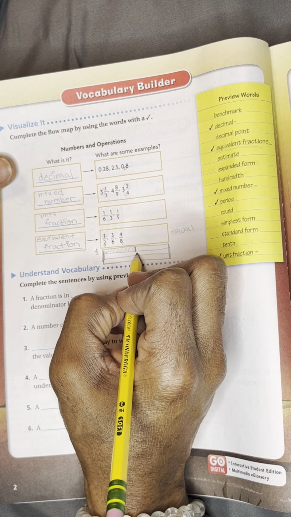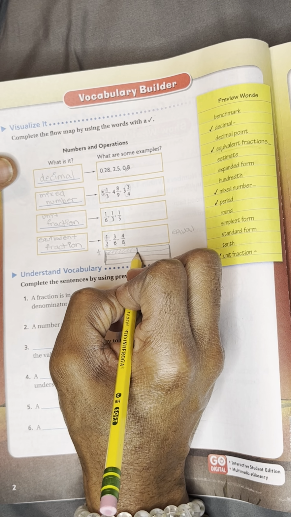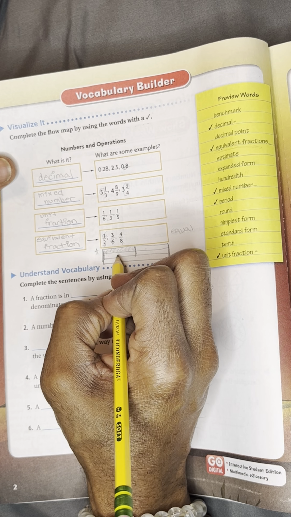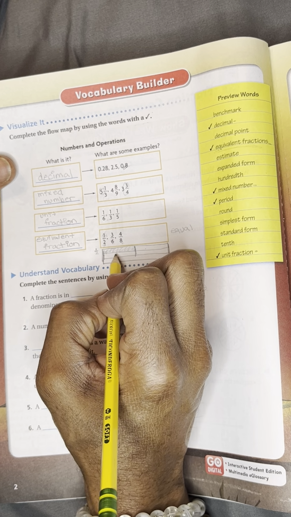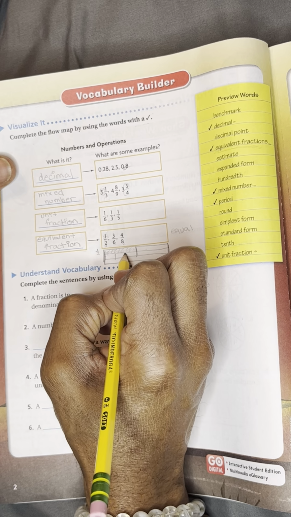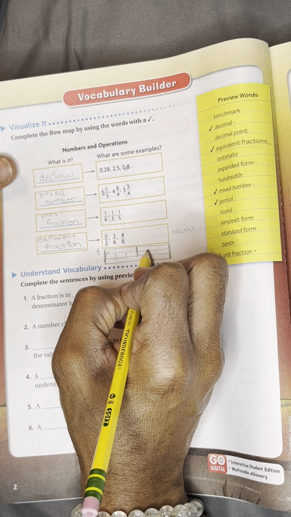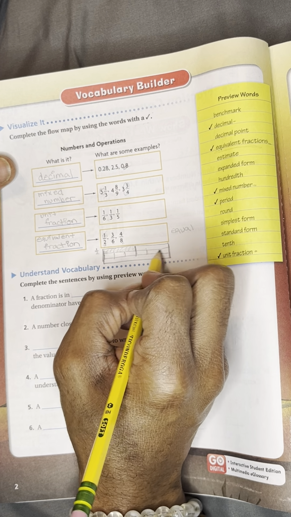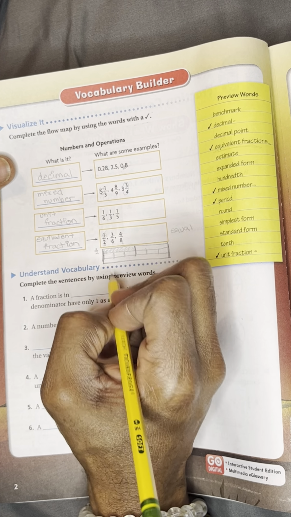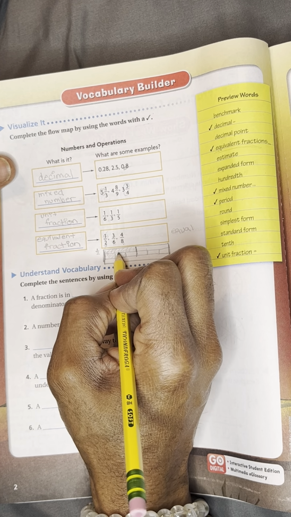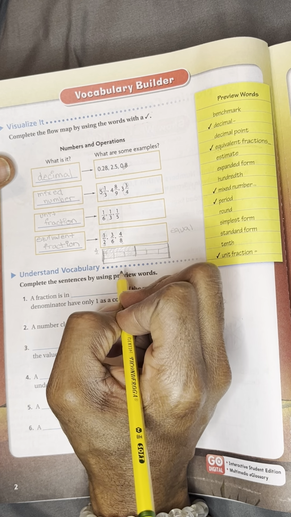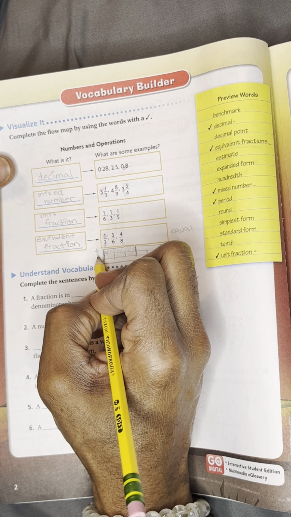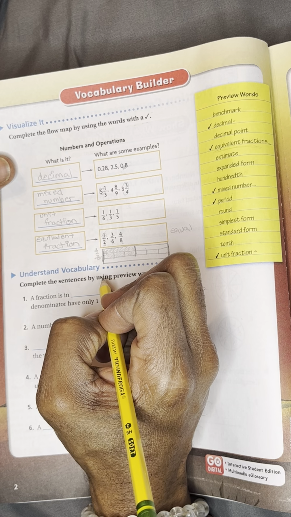Then this next one, we need 6 pieces to make up the whole thing. Right? So I'm still going to cut it in half. And then I'm going to make this 3, and I'm going to make this 3. So we got 6 parts, but then we need to shade 3. 1, 2, 3. So 3 over 6.